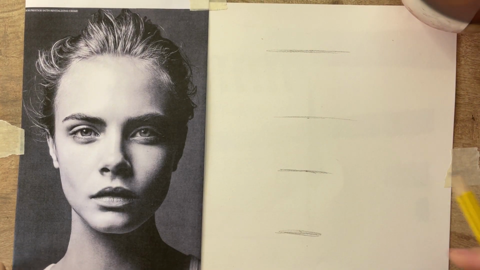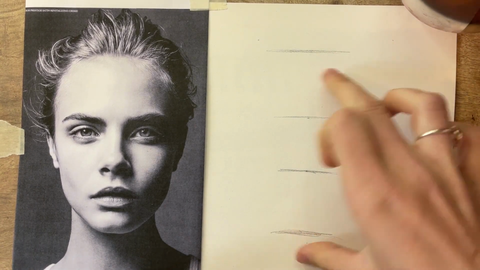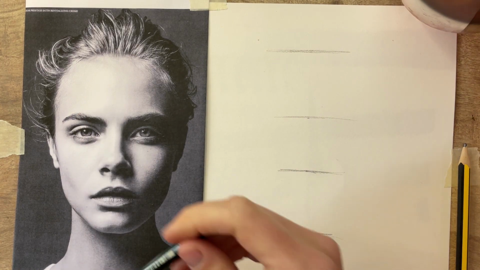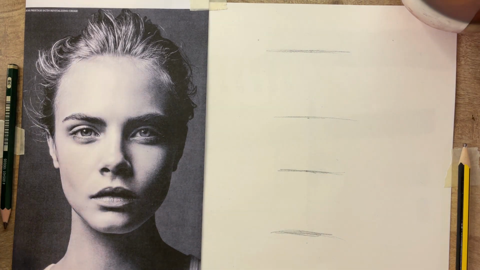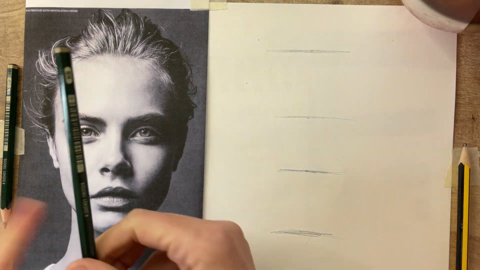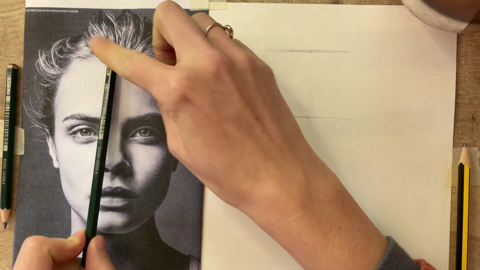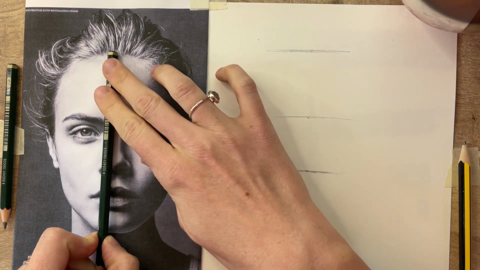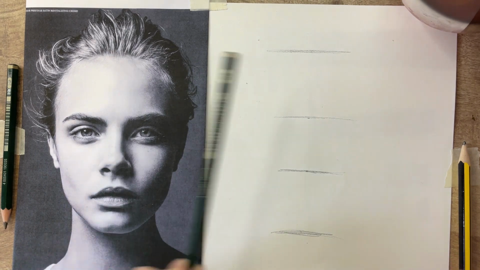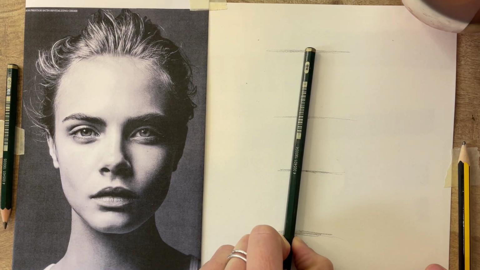So that is the forehead. So these are Cara Delevingne's measurements. Another way I can check just to make sure I've moved that across exactly is to get a pencil long enough to cover her face. So I'm going to get this pencil, pop that on her hairline, and then get my thumb down at the bottom and take that across.